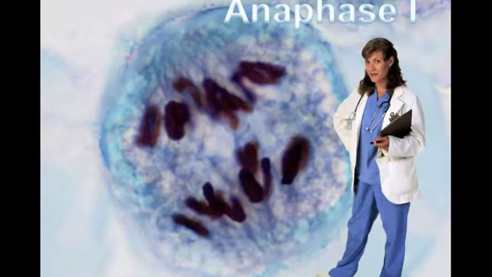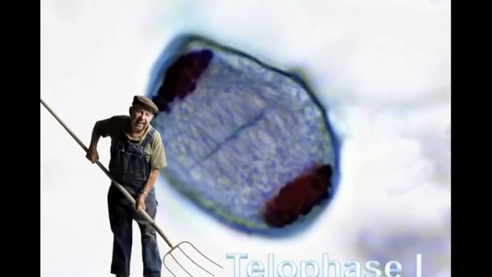During telophase, the spindle fibers continue to move the homologous chromosomes to the poles. Once movement is complete, each pole has a haploid number of chromosomes. In most cases, cytokinesis, division of the cytoplasm, occurs at the same time as telophase 1. At the end of telophase 1 and cytokinesis, 2 daughter cells are produced, each with one half the number of chromosomes of the original parent cell.